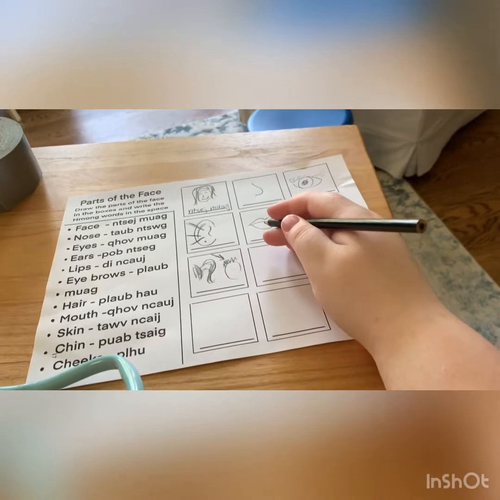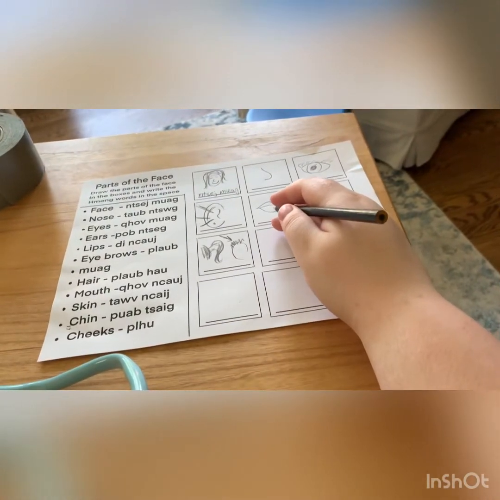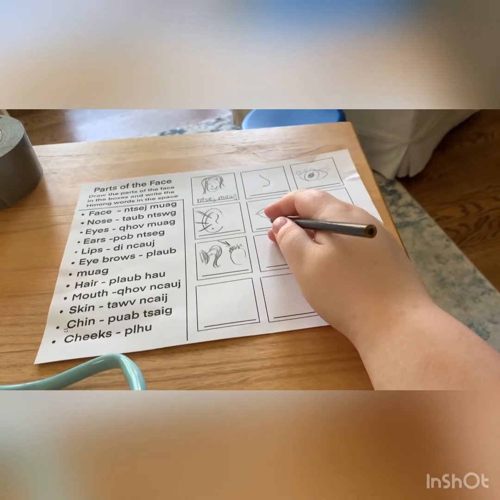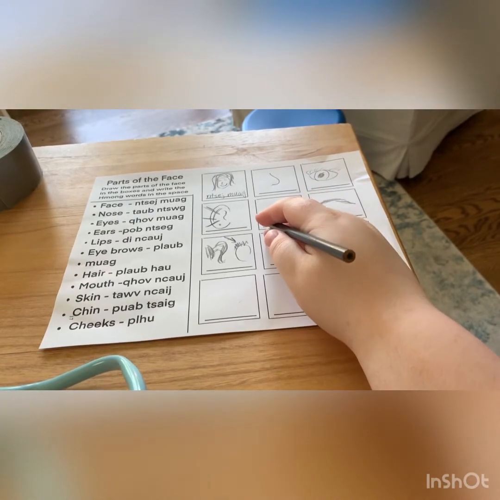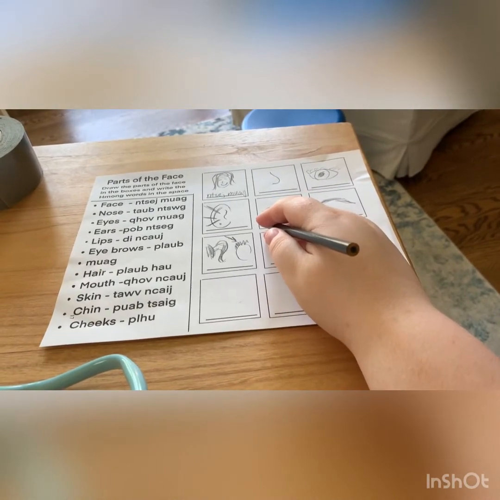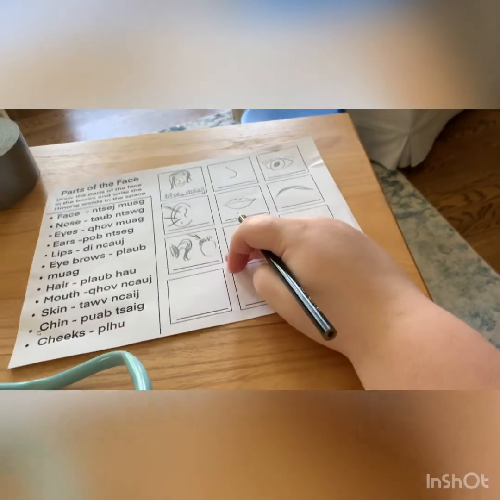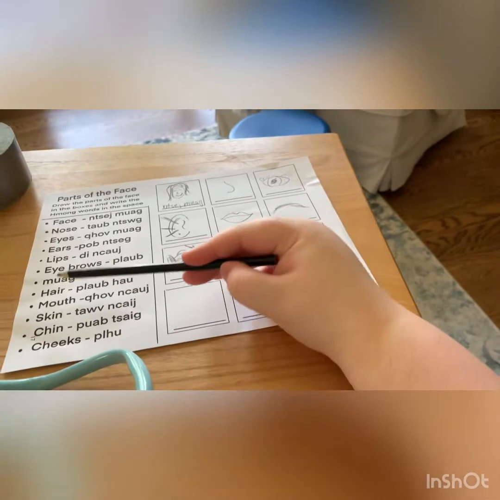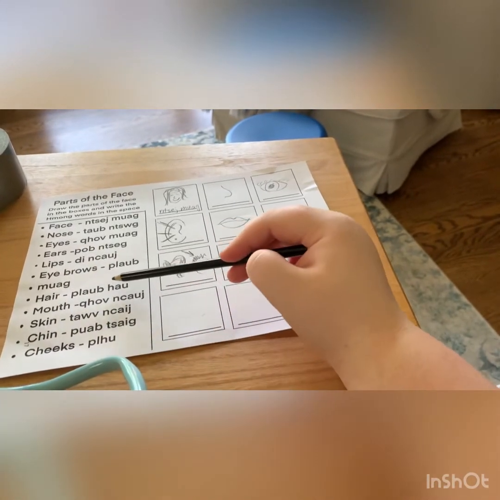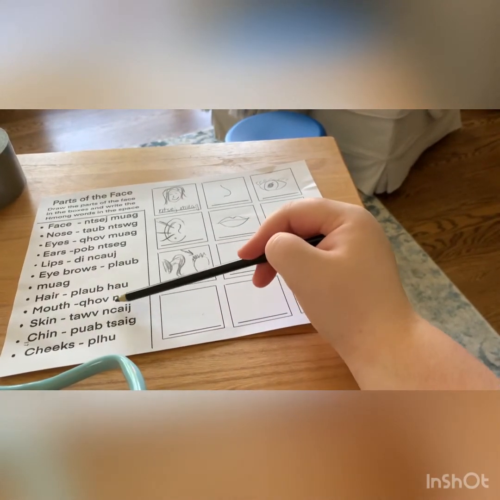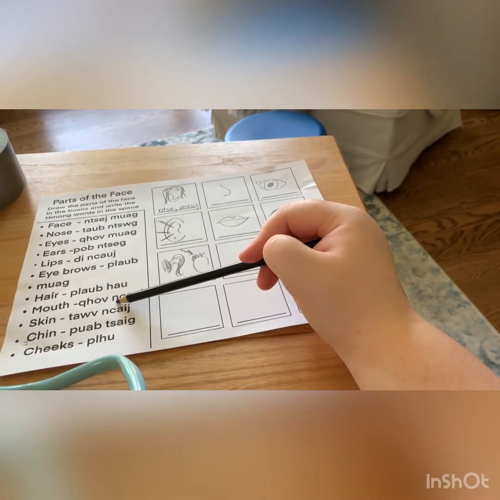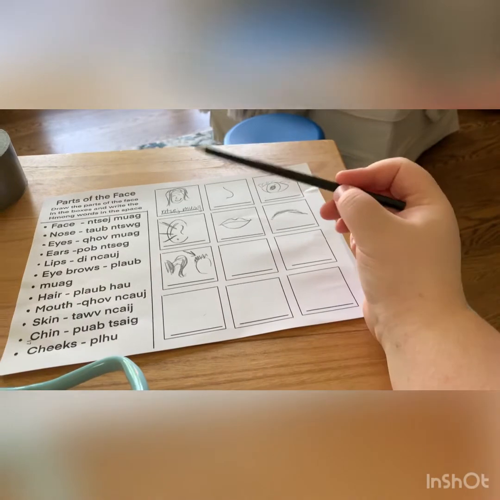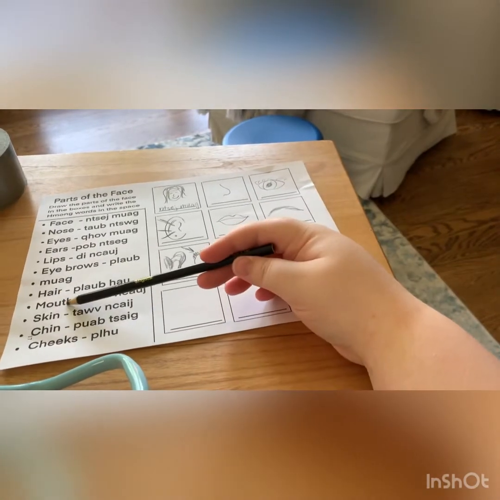Now, the next thing that we're going to do is going to be skin. So that's right here. I know there's some words right here. It looks like, well, actually, no, we're gonna do mouth next. So we did lips at first. Now we're gonna do mouth.